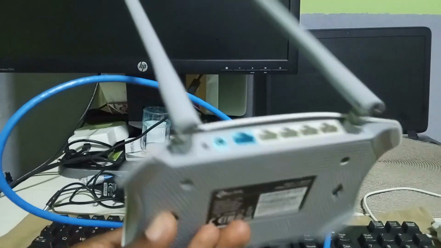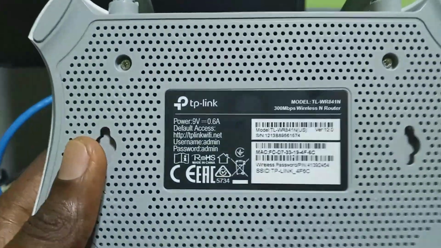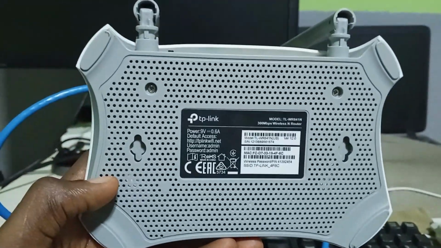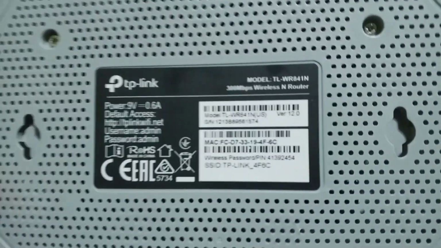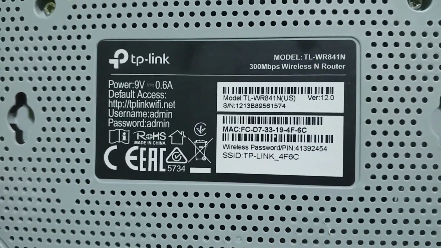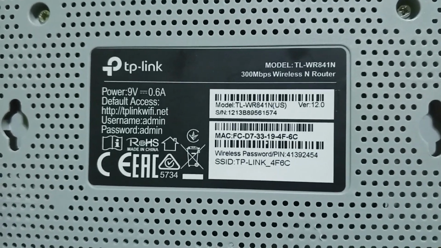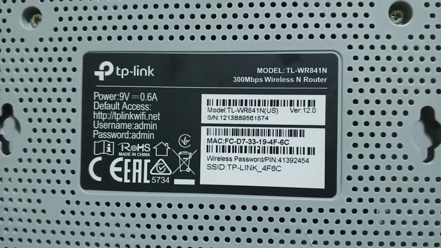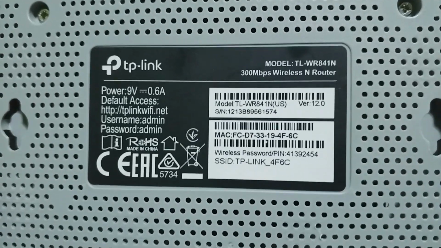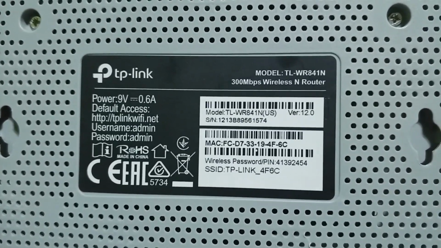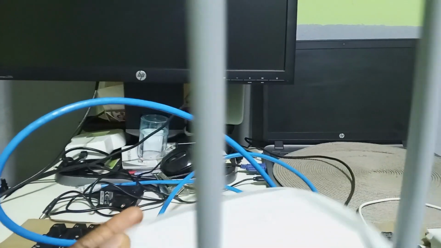And if I turn the router to this side, the bottom part of the router, here we can find some default credentials like the SSID name and the password to the Wi-Fi. We can also get the default admin login credentials, where the username is admin and the password is admin. So take note of these credentials as they are needed when configuring the TP-Link router. Having said all that, let's get started.